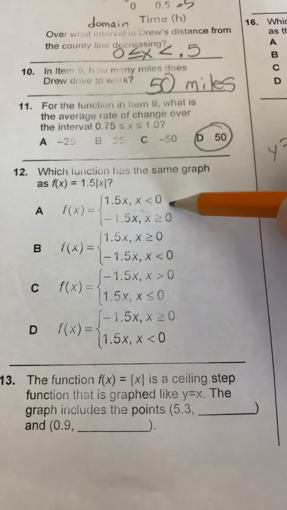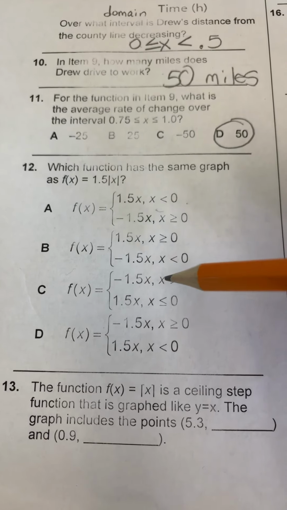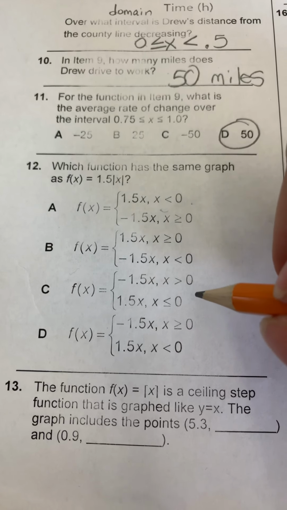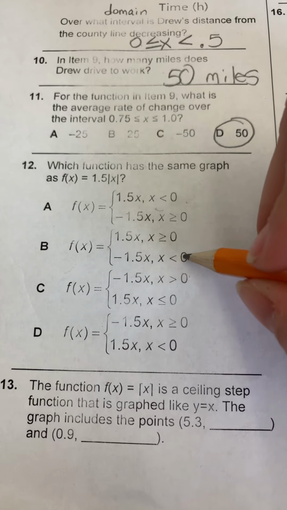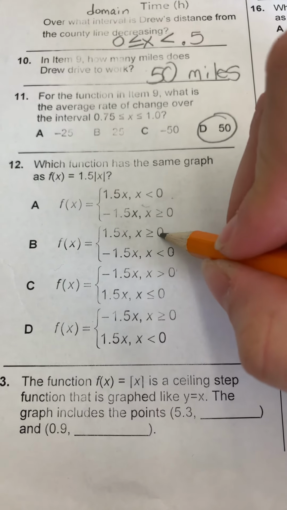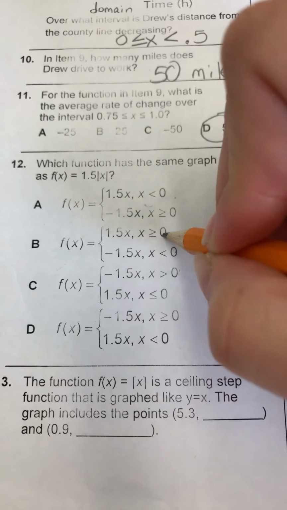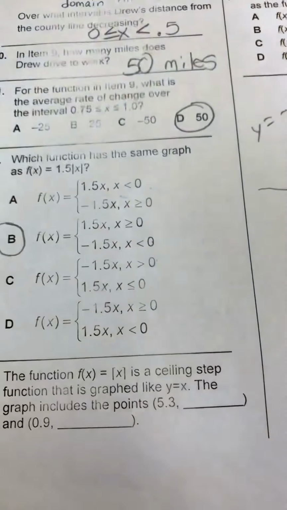So for x that's less than 0, it should be the negative, 1.5 times the negative, for x less than 0. And for x greater than or equal to 0, it will be the positive values.